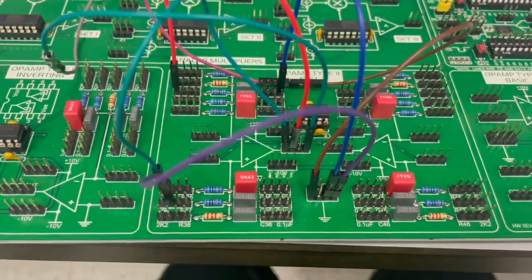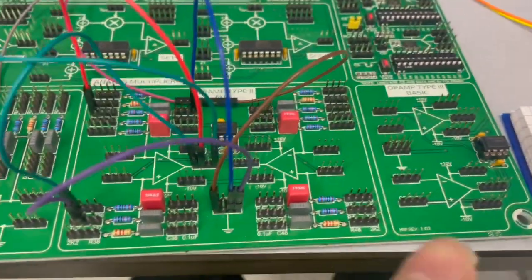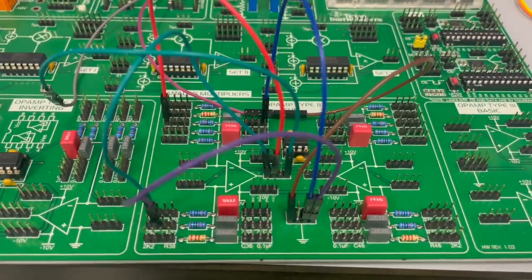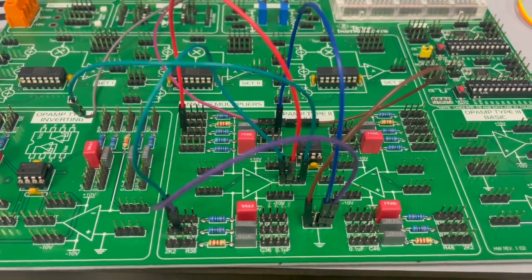We just need to use two op-amps together, which can give us the triangle waveform, for example.